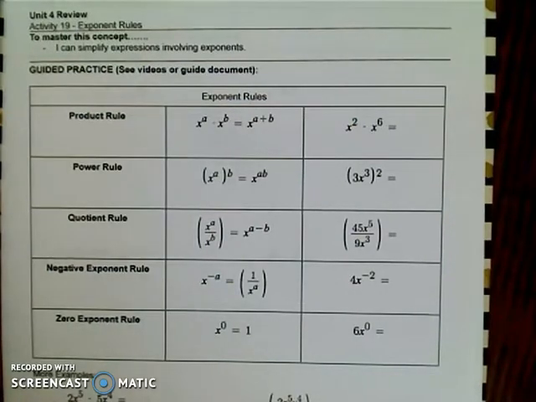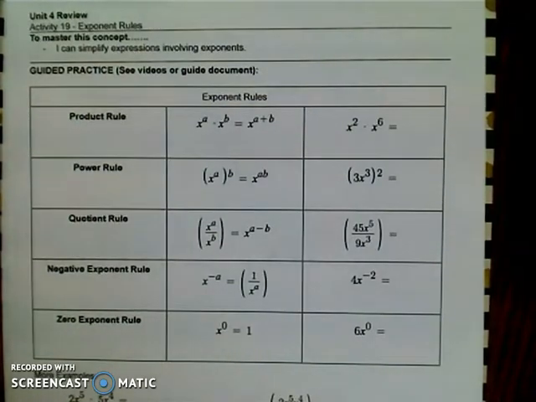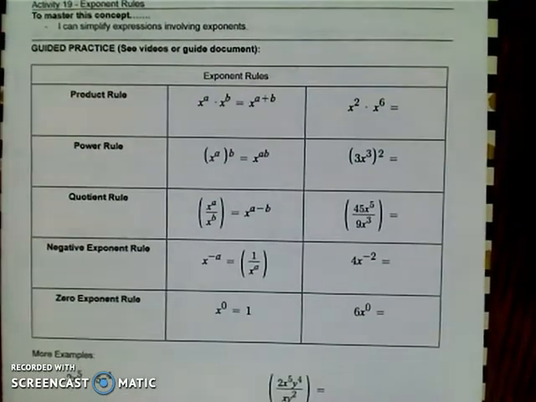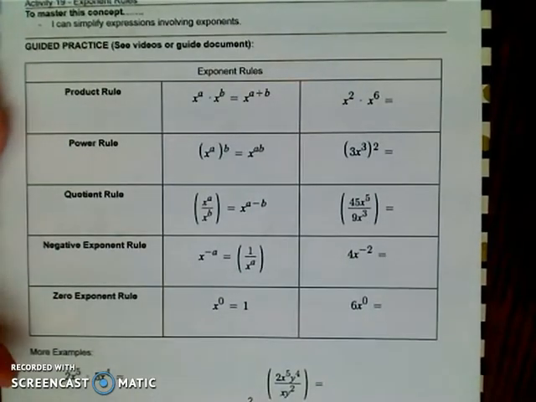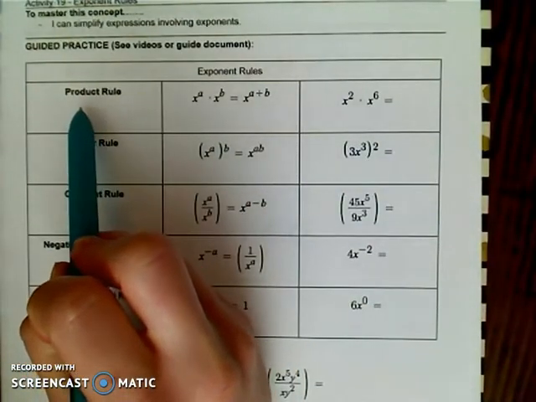And we're going to start with Activity 19, which is all about those exponent rules. All right, so what we have here is a table of the 5 exponent rules that we want you to know in Algebra 1. So the first exponent rule that we have is what we call the product rule.